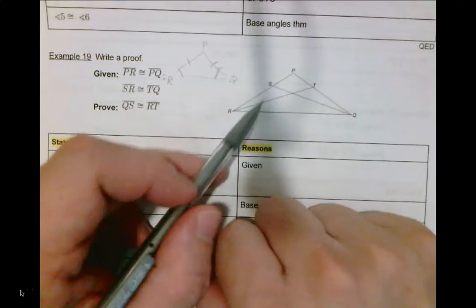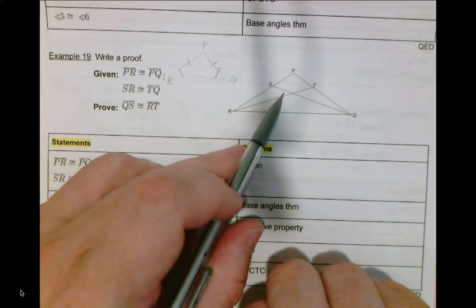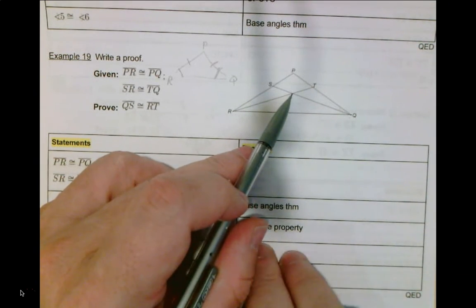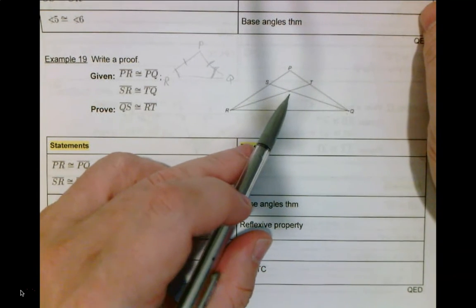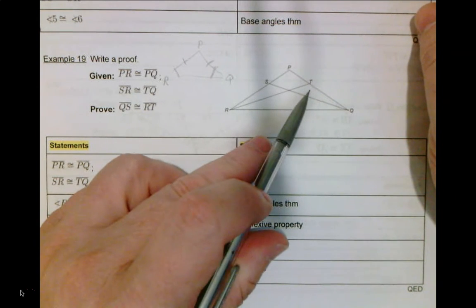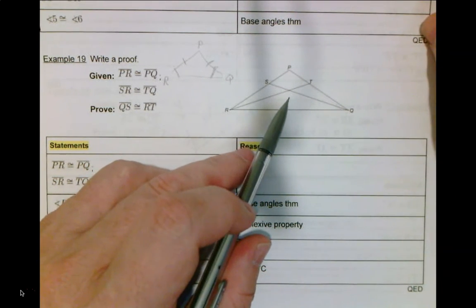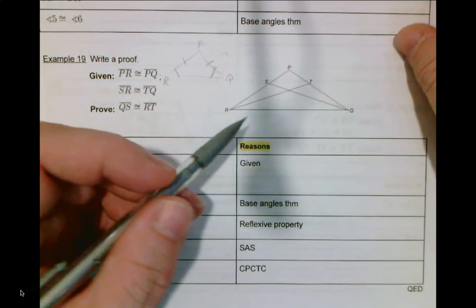SR is part of this small triangle in the middle. TQ is part of that small triangle in the middle. I don't have a letter here. That doesn't mean we couldn't put one as the intersection of SQ and RT. We could put one there, and we could probably prove these two triangles congruent. But it might be a hint telling me that there isn't a letter here. Maybe there's another pair of triangles we can look at.